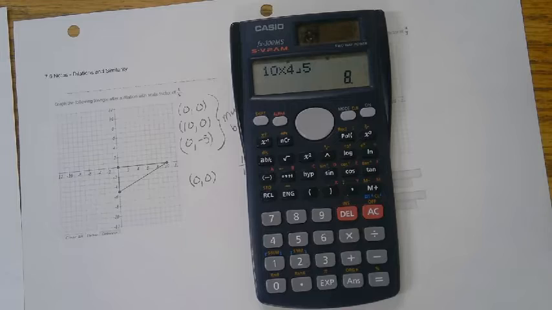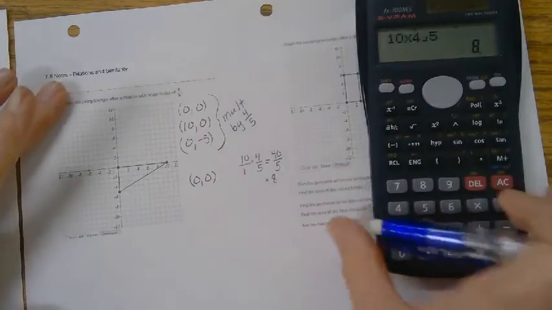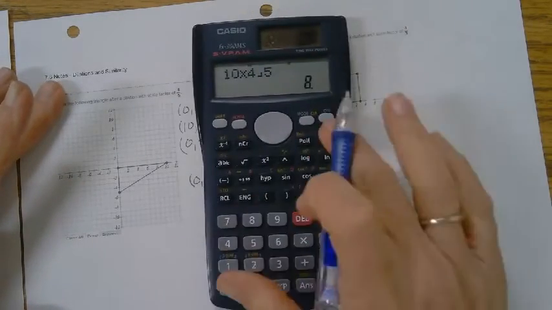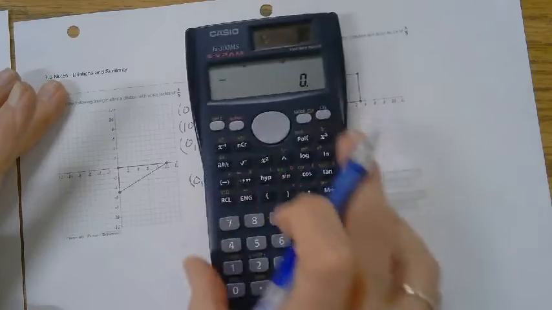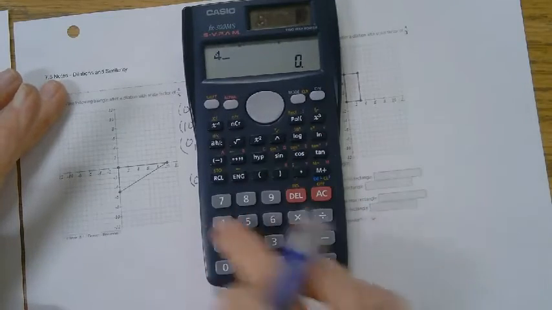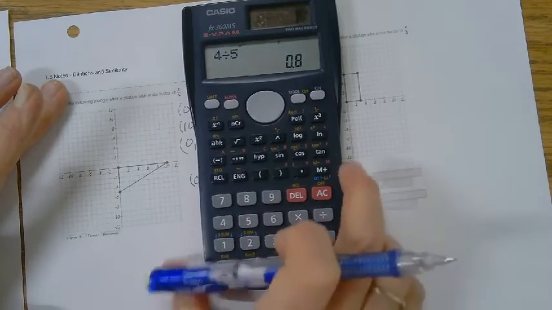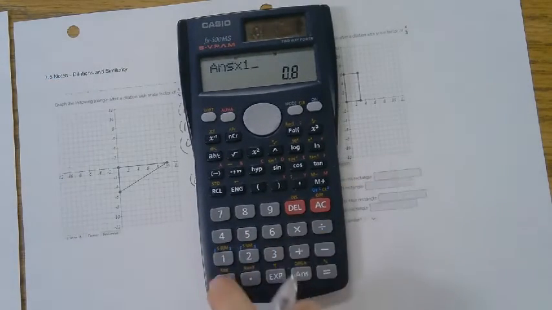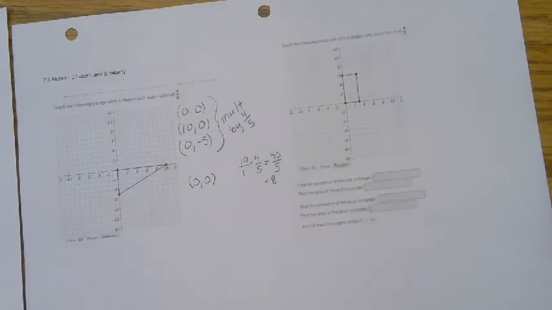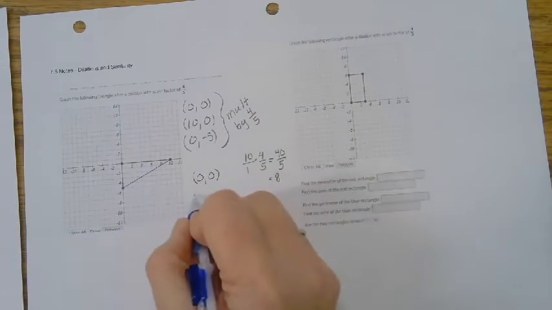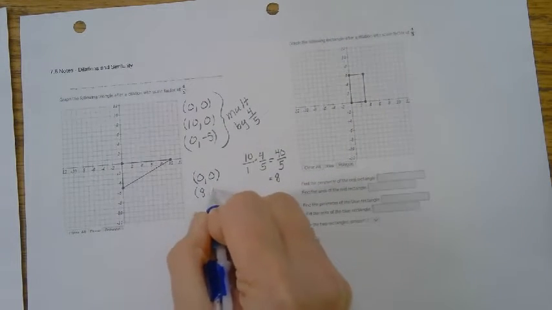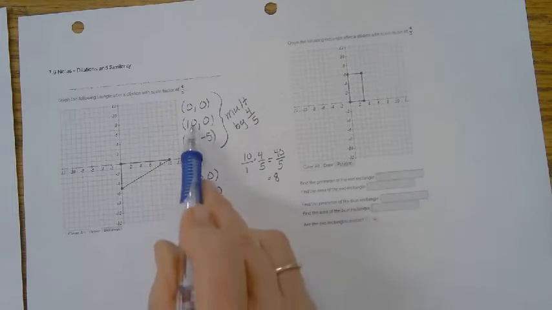Okay, so you could also do exactly what Jason said: 4 divided by 5 is 0.8. Multiply that by 10, and you get 8. Either way, use your tools when you can. So this one is 8, 0, multiplying 10.